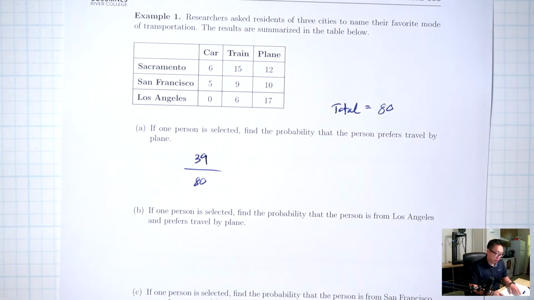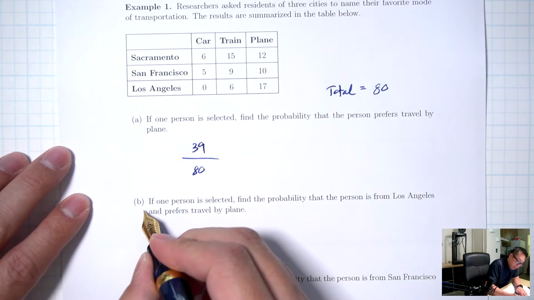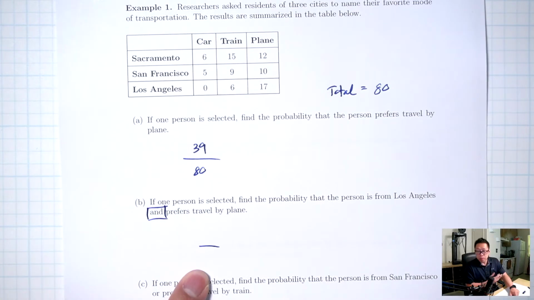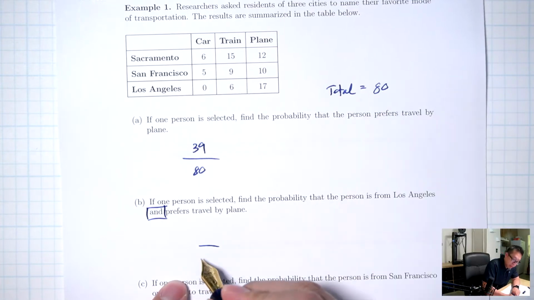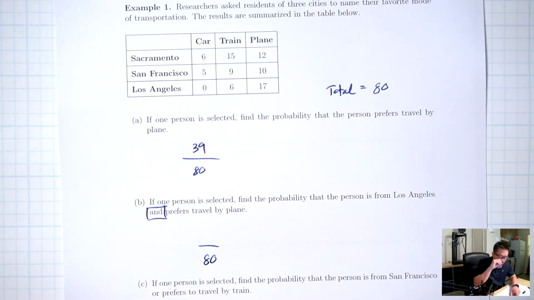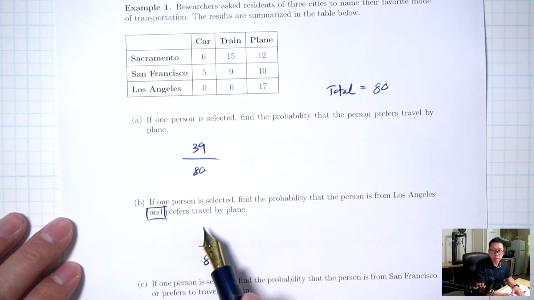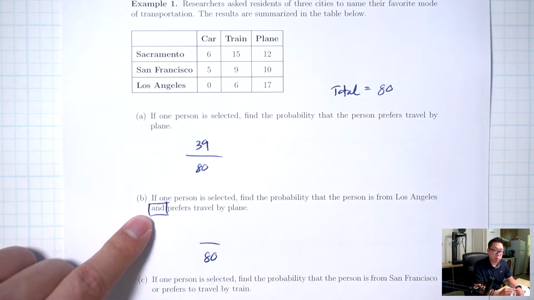Part B. If one person is selected, find a probability that the person is from Los Angeles and prefers travel by plane. Keyword here is the word "and". Okay, bottom is still going to be everybody, which is 80. Up top, I want people from Los Angeles and prefer travel by plane. And the word "and", remember, means at the same time.